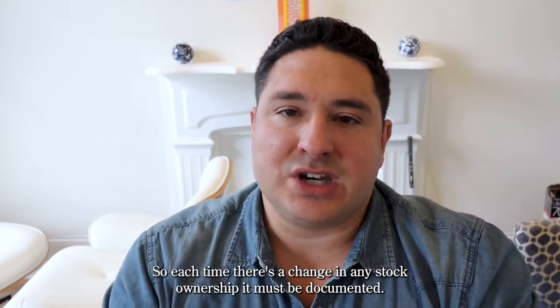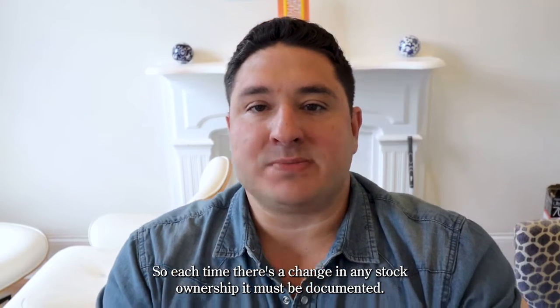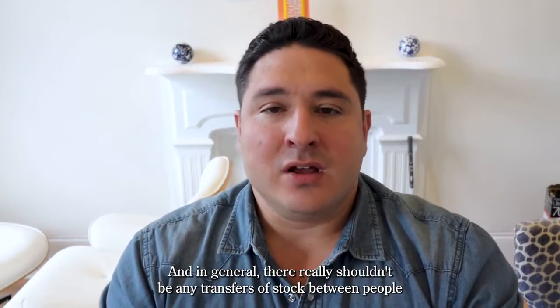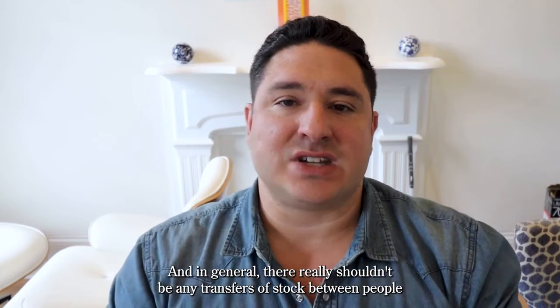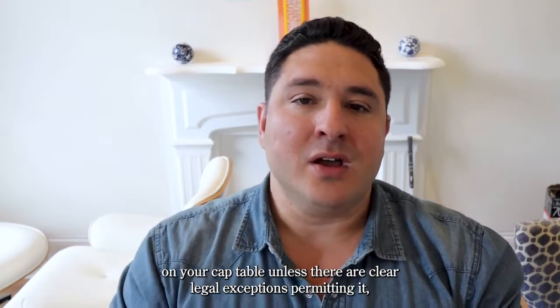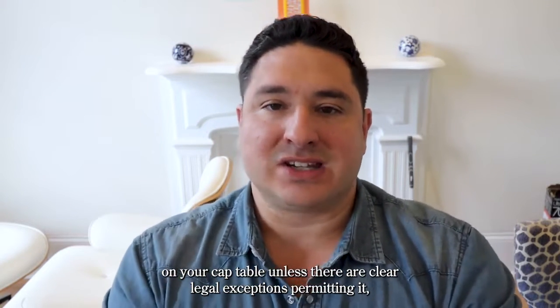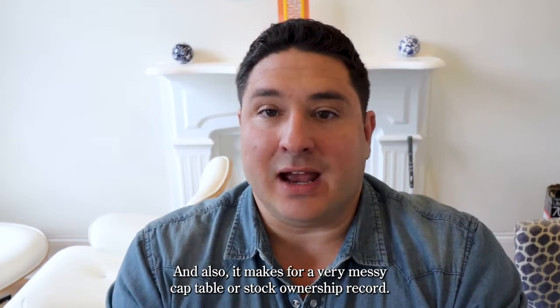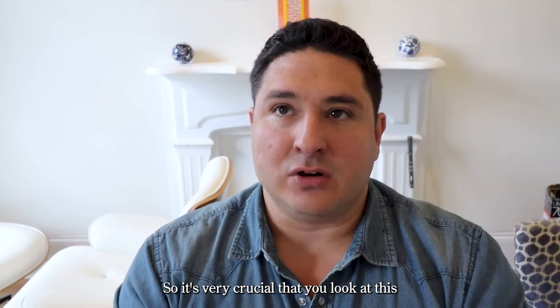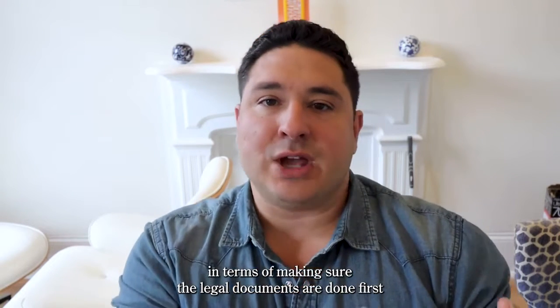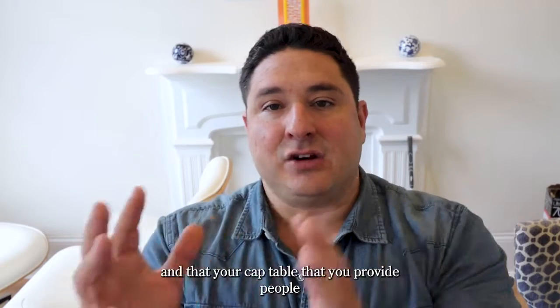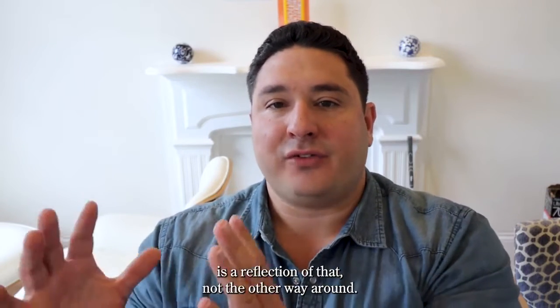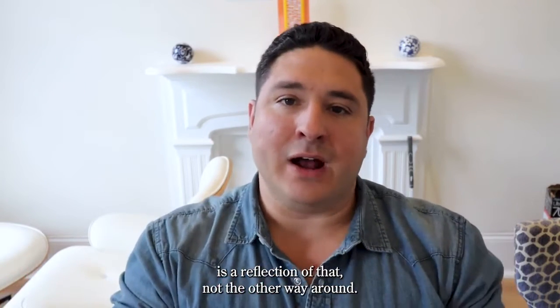So each time there's a change in any stock ownership, it must be documented. And in general, there really shouldn't be any transfers of stock between people on your cap table unless there are clear legal exceptions permitting it, because it's not really permitted as a general matter under law. And also it makes for a very messy cap table or stock ownership record. So it's very crucial that you make sure the legal documents are done first, and that the cap table you provide people is a reflection of that, not the other way around.